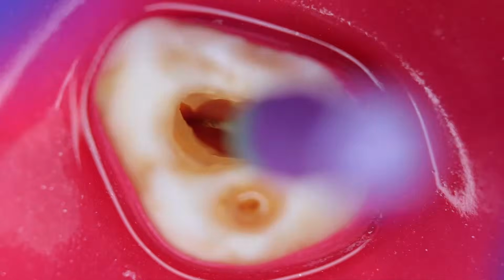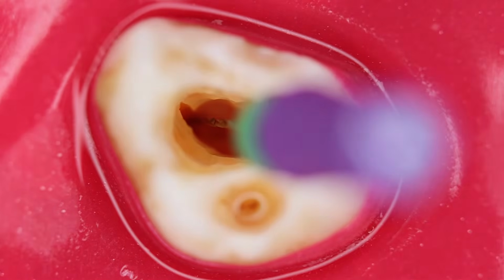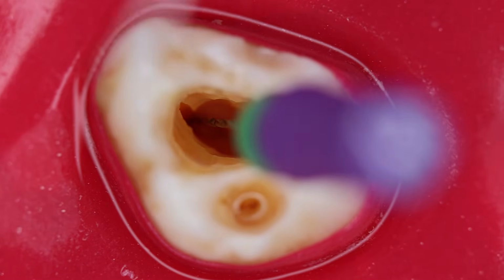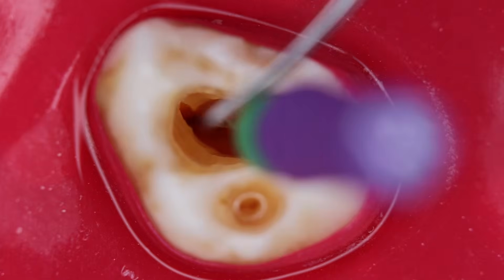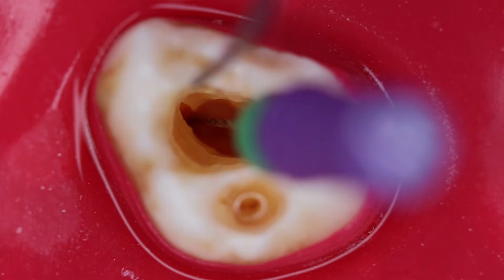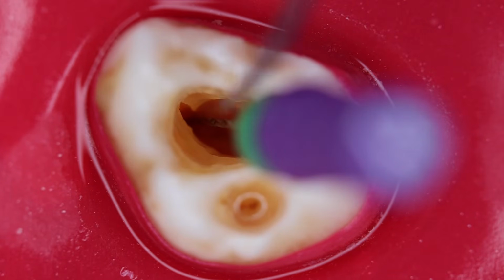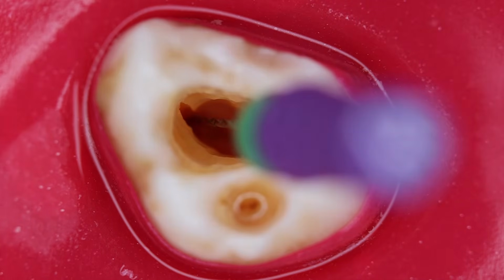So this is going right beneath the mesiobuccal cusp over here. So these are the minimum canals that you can find. Try to look for more canals, that is the second and third mesiobuccal canals. So the minimum number of canals has been looked for.